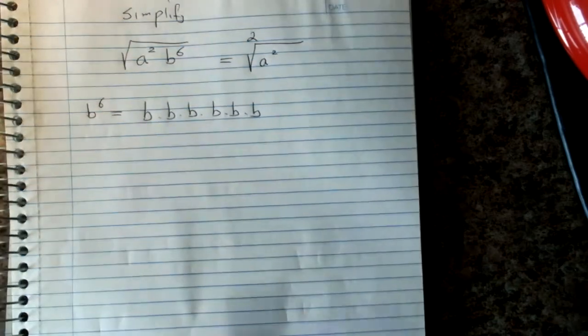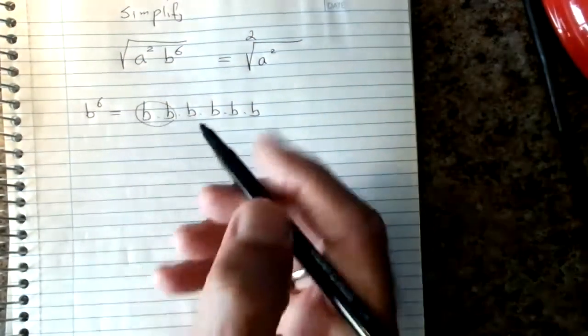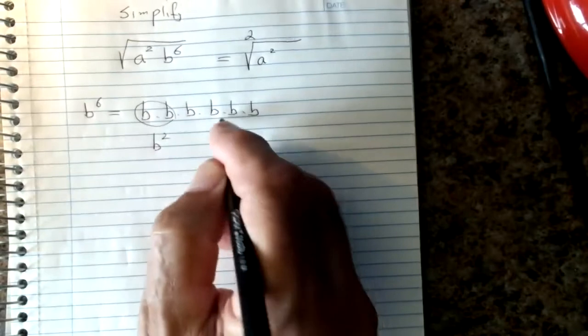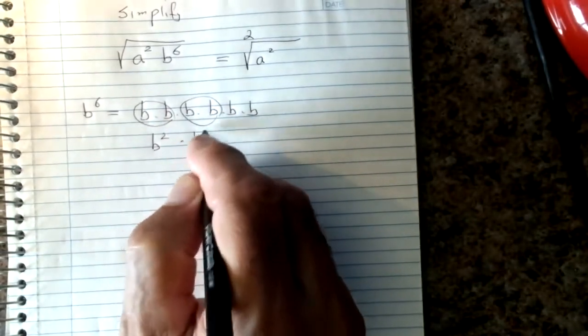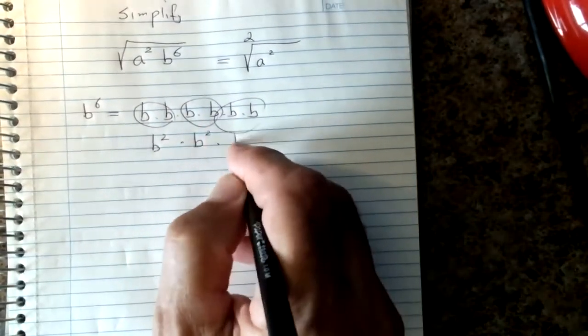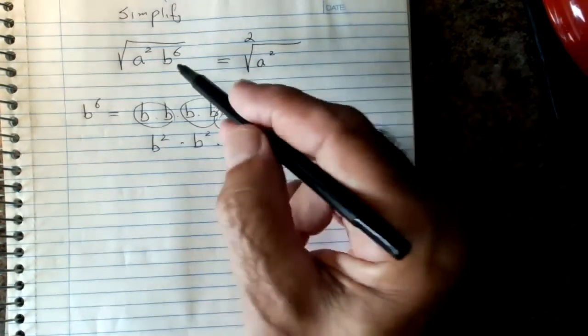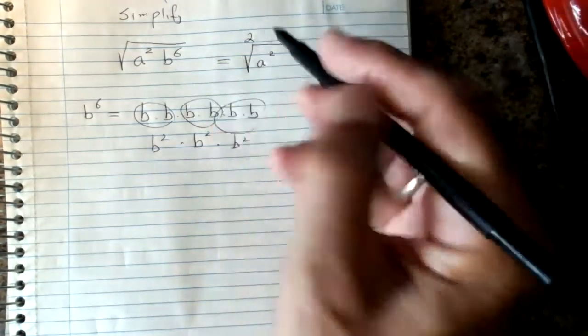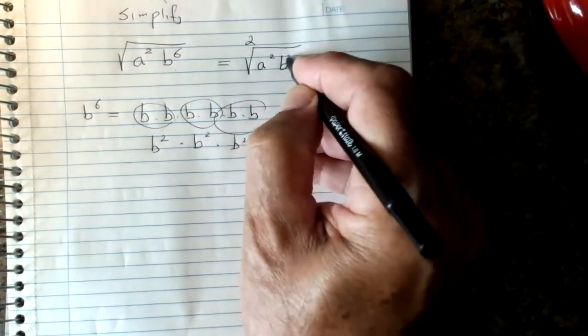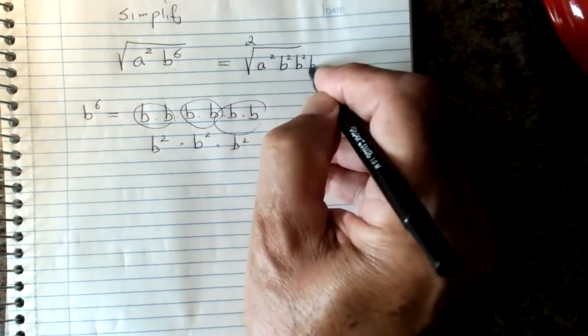Now, can I write this as b to the power of 2 times b to the power of 2 times b to the power of 2? Yes, because that's also b to the 6. So here, instead of b to the power of 6, you write b squared, b squared, and b squared, correct?